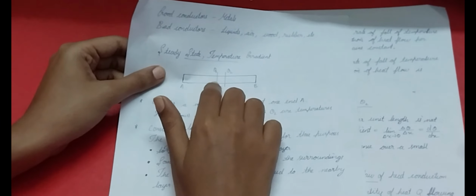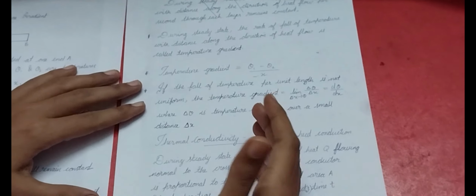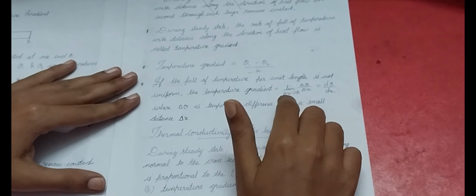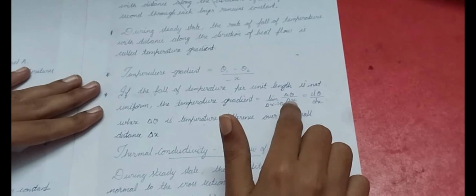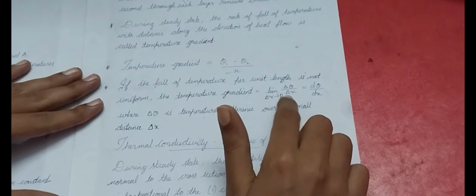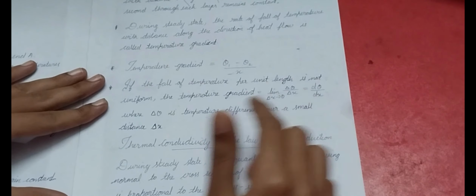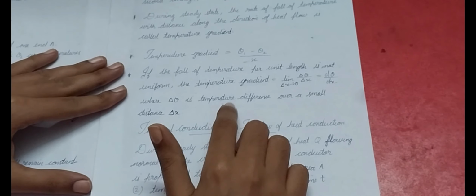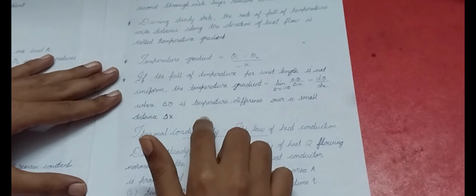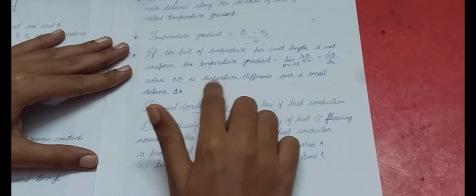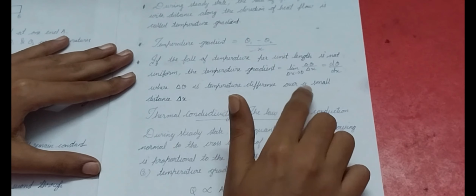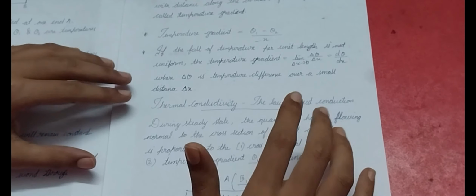If we consider another unit length here, the fall of temperature is also different. So it is different in different unit lengths, so it's not uniform. So we consider the limiting case, limit delta x tends to 0, delta theta by delta x equals d theta by dx, where delta theta is the temperature difference over a small distance delta x, or d theta is the temperature difference over a small distance dx.